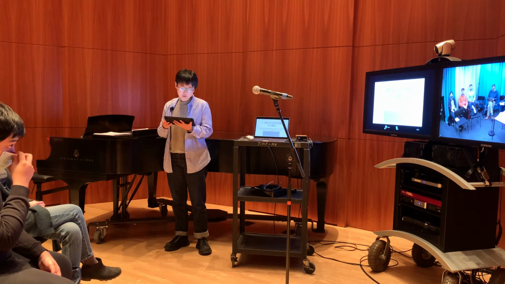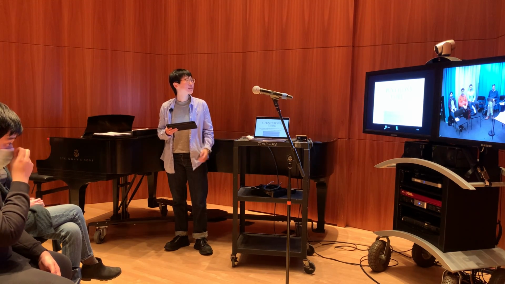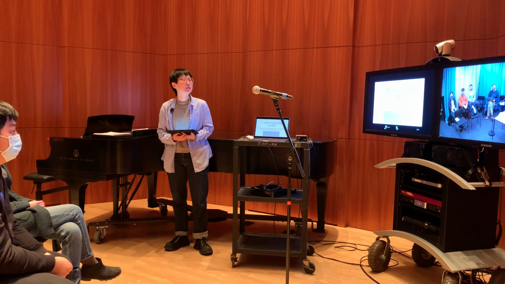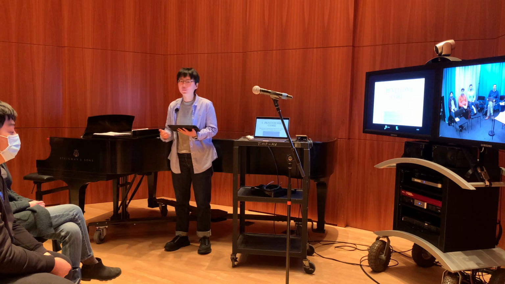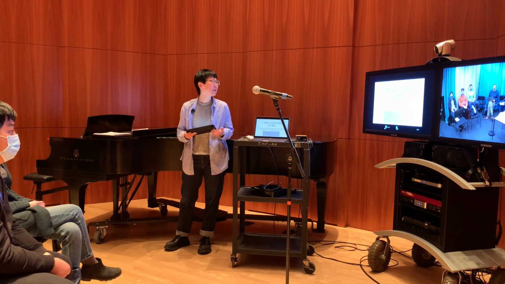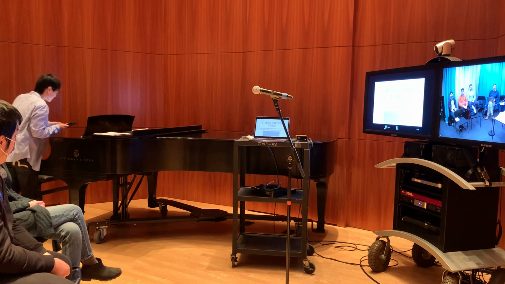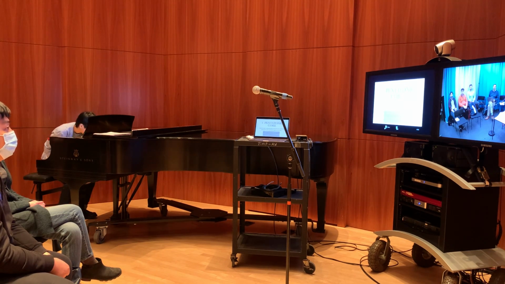The first keyword in this compositional system is pentatonic. And when we talk about Chinese music, many people immediately think of the term pentatonic. And when you hear the Jasmine Flower, you know it's a Chinese tune.